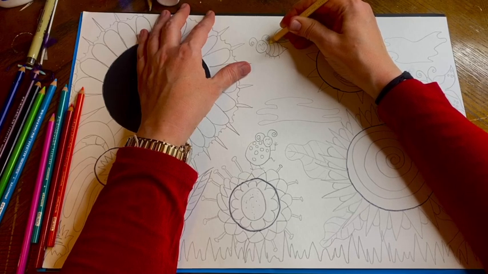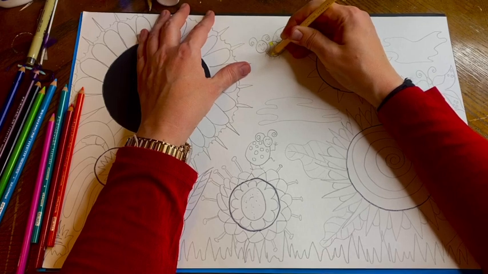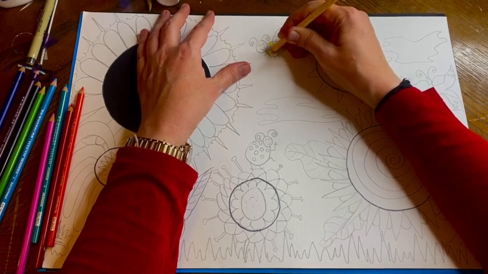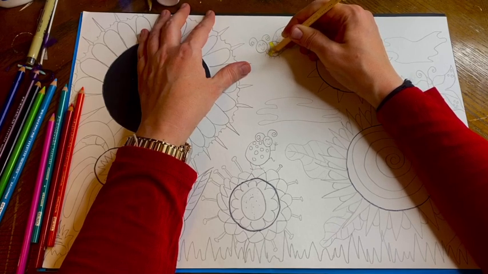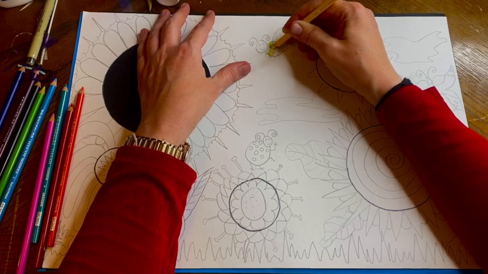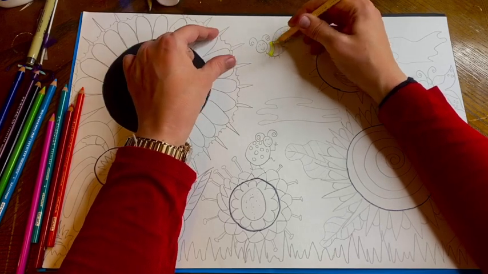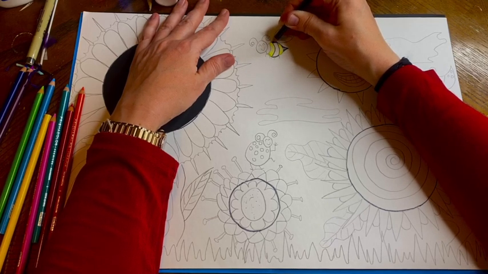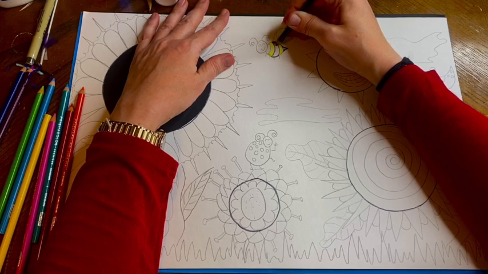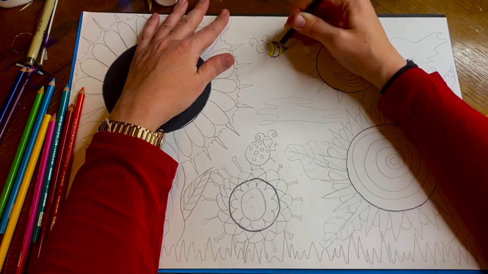So I'm going to do the outside of this bee really, really dark. The outside of the body kind of thing, really, really dark. And then as I get towards the inside, I want it to be lighter and lighter. So this is like a medium right here, and this is really light. So I'm going to do this really, really dark on the outside. I want the bee to look three-dimensional, so that's why I'm coloring it this way.